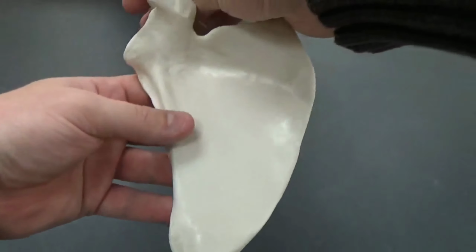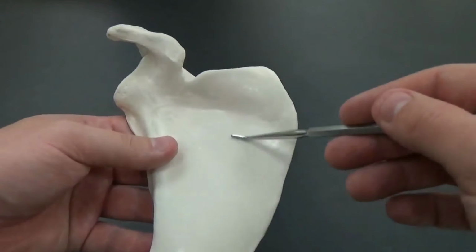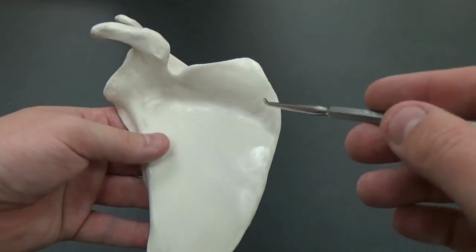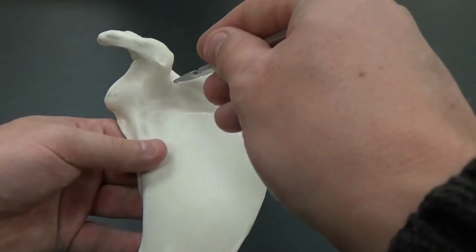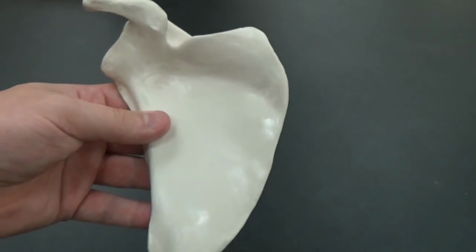On the back side, flip it over here, we have the subscapularis fossa. You also have this notch right here. Okay, this is called the suprascapular notch.